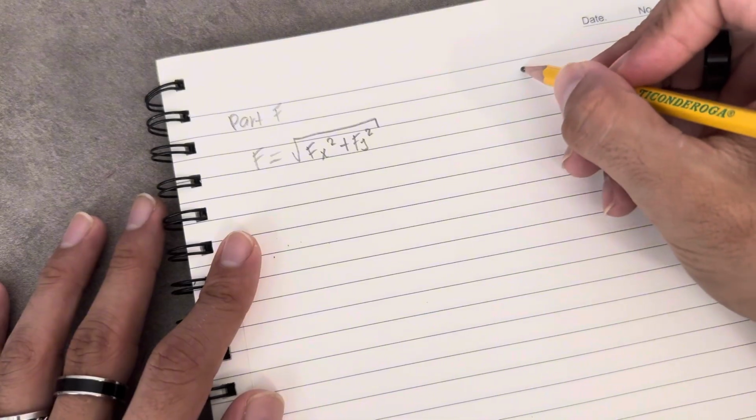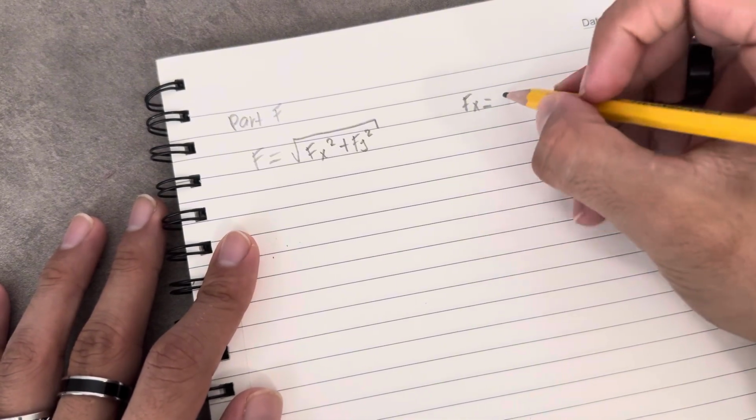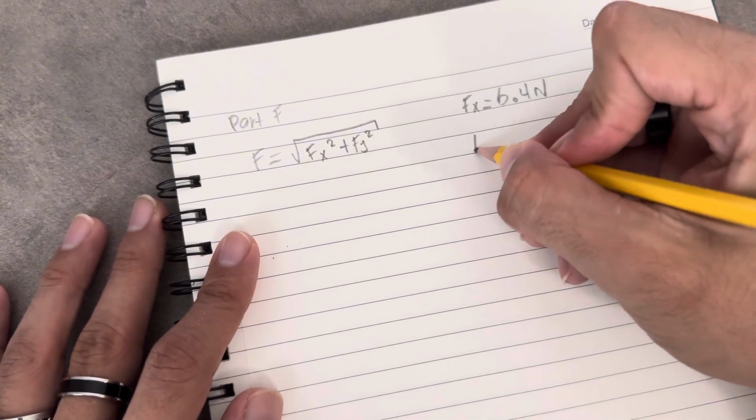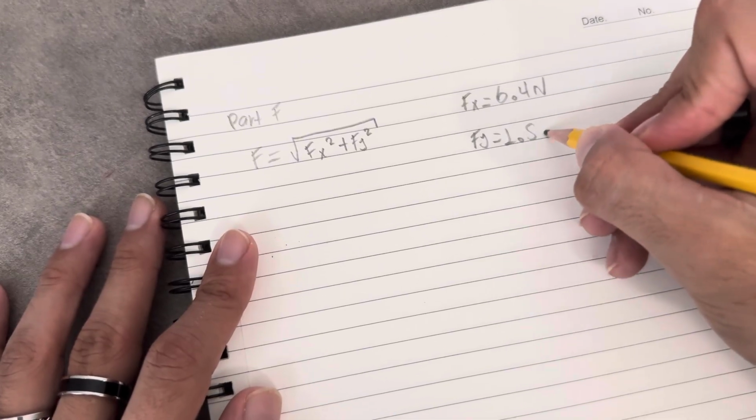We know that Fx is equal to 6.4 Newtons and Fy is equal to 1.5 Newtons.